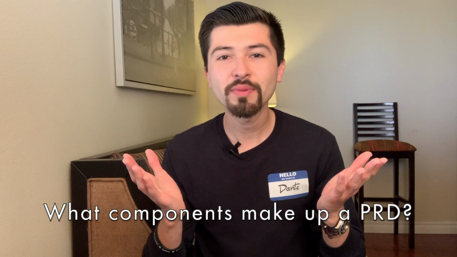So what components make up a PRD? Every company will have their own PRD templates because having a consistent and structured product document allows everyone to follow along and easily contribute to it by providing feedback or adding questions or comments. In general, most PRDs will provide clarity on these three things.